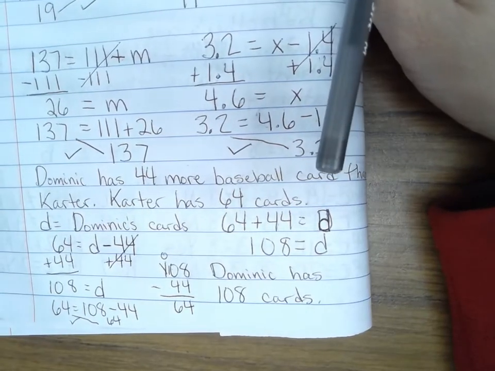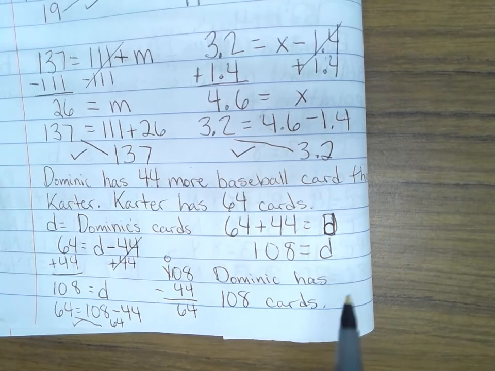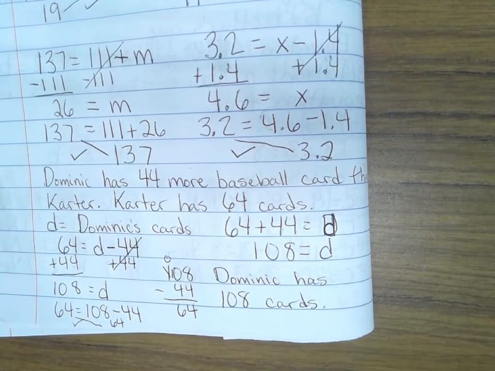But you can see how you can use an equation to help you figure something out. We have all the pieces of information except for how many Dominic had, and using our clues, we are able to solve it.